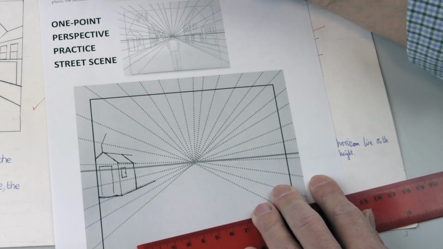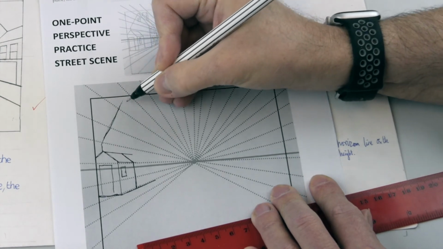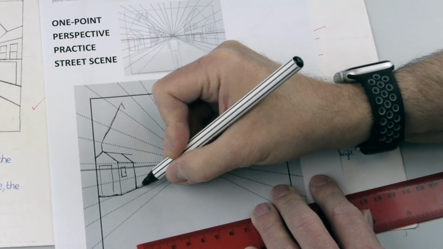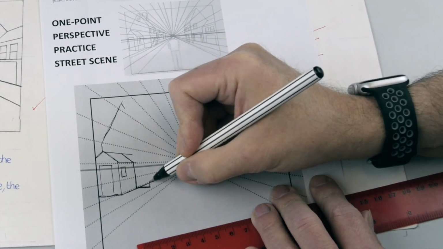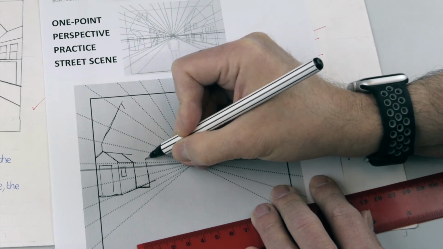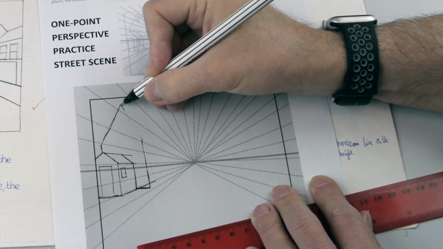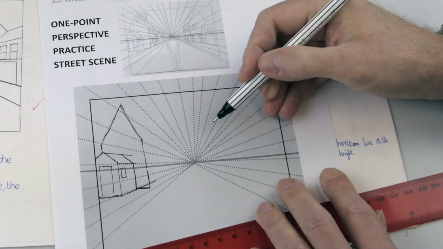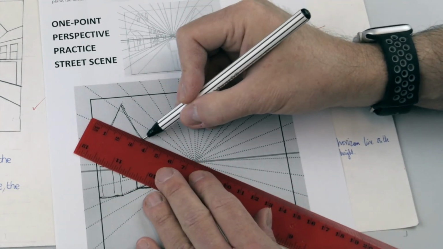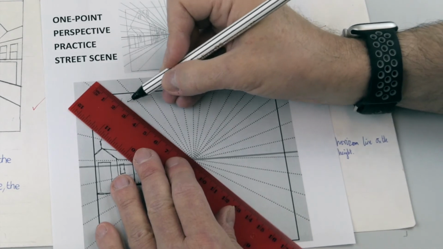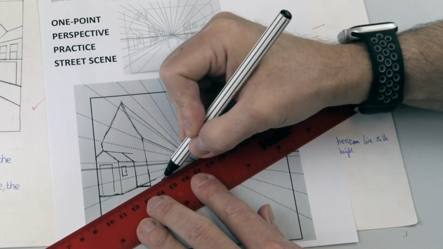And obviously, if you look, that comes up quite high into the picture. Again, of course, if we were using a ruler, we would make sure these are perfectly straight. So that angle and that angle is the same. So that's that building. And of course, if we were using a pencil, we could rub out these extra lines we've drawn a little bit long. So then these corners would go to the vanishing point, etc.